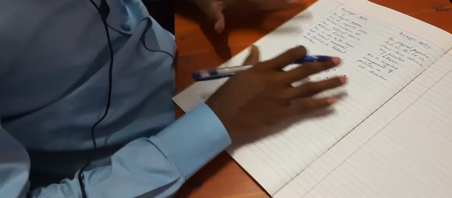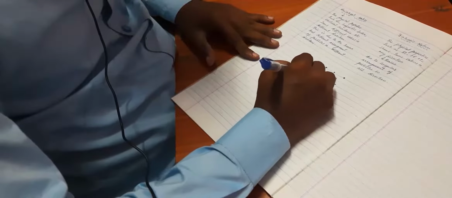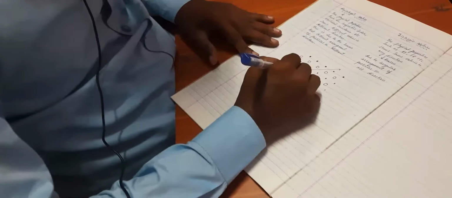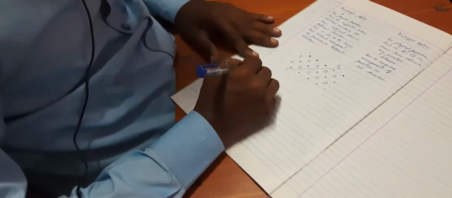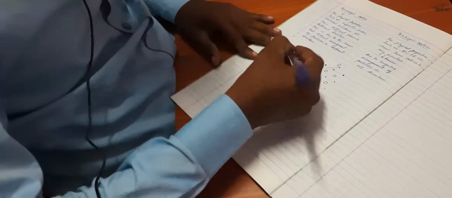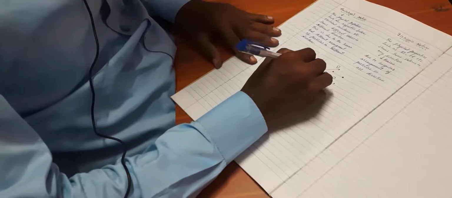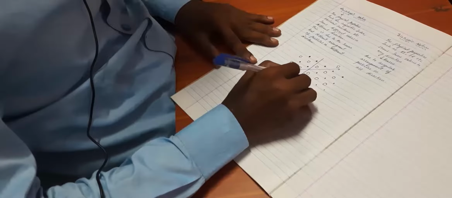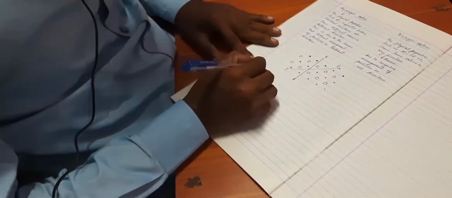along one line, let us draw one line like this, and let us say this line is CD, and another line, if we pass like this, is AB.